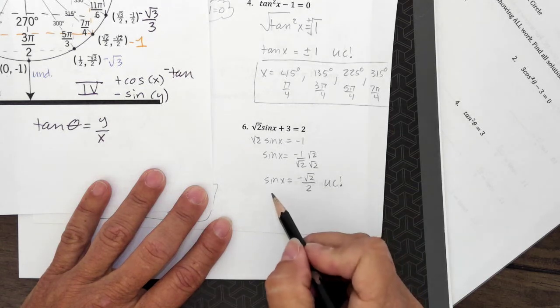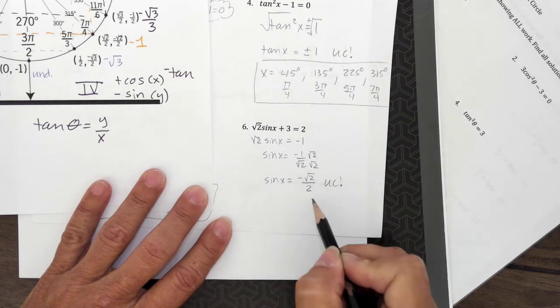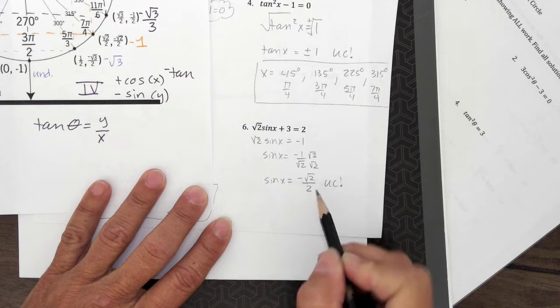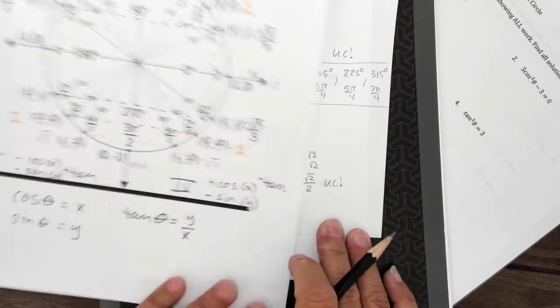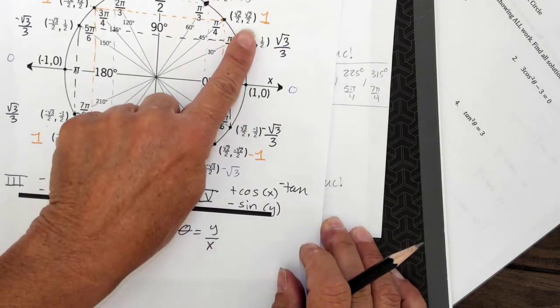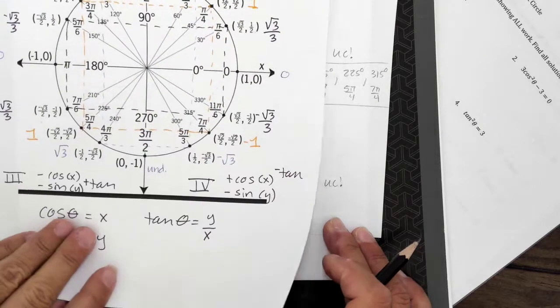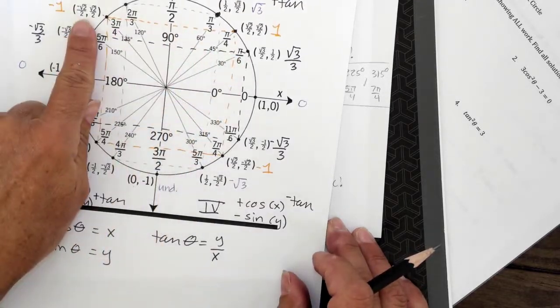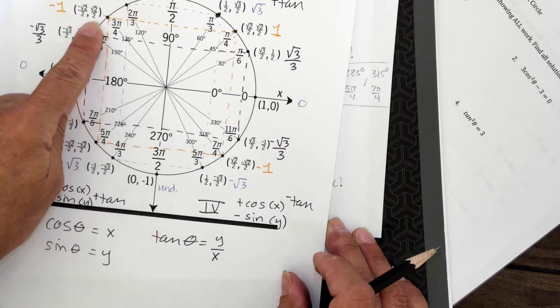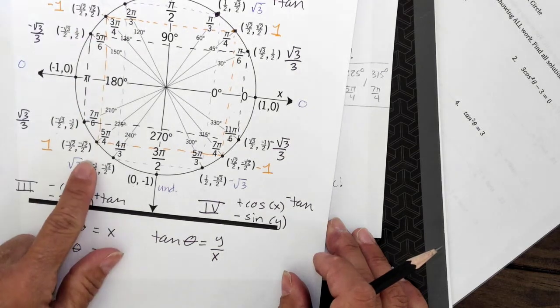I'm looking for the sine, which is my y coordinate, to equal -√2 over 2. So where does that happen? Well, the sine equals √2 over 2 there, but I need it to be negative. So I'm going to go over here. Still positive. Well, sine is y, so it makes sense that it has to be down at the bottom.